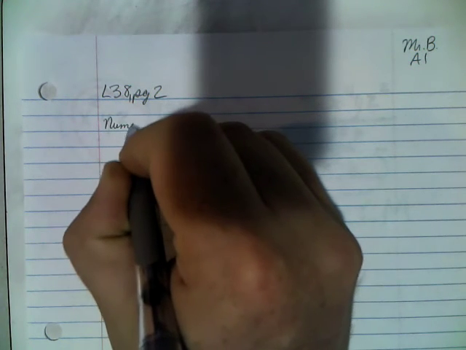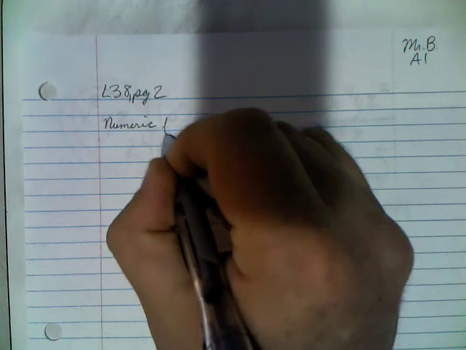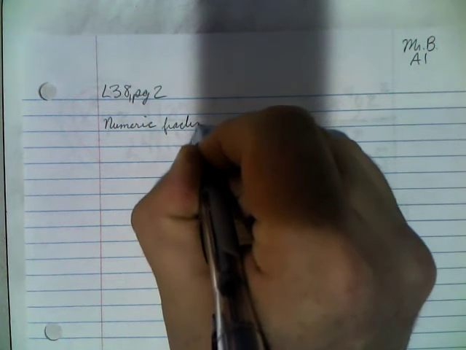So our next term that we need to be aware of is what's called a numeric fraction. We're going to make it plural for the sake of the sentence. Numeric fractions are fractions, but we're not going to leave it at just that. Numeric fractions are fractions, and as the name suggests, numeric, with only numbers.